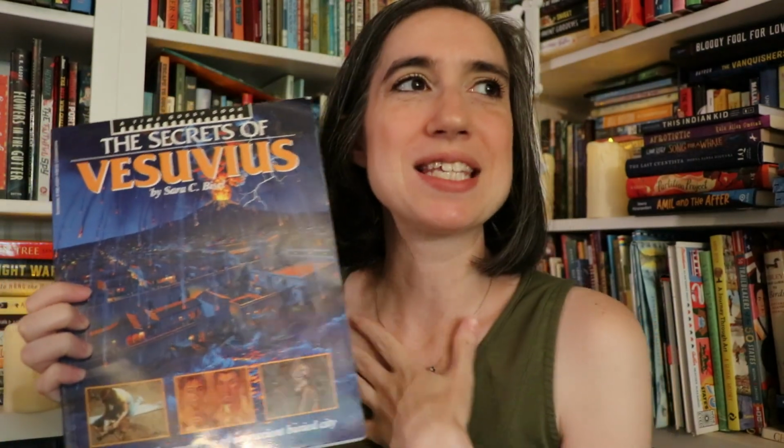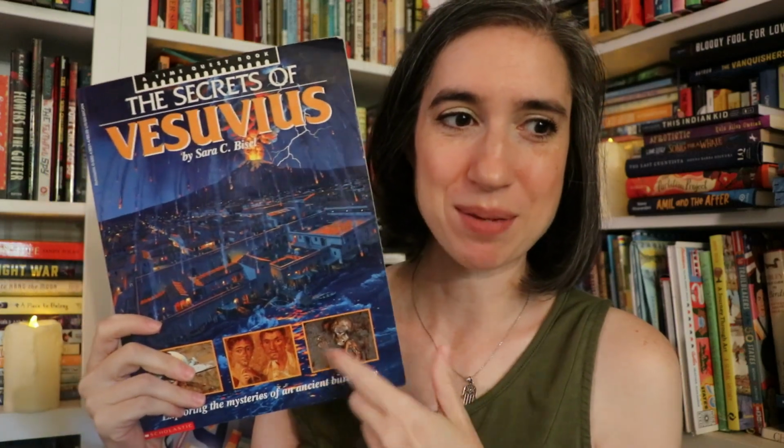When we get to Pompeii, I wanted to read this because this is one of my favorite things that I have maintained from my childhood. I don't have a lot of my favorite books from my childhood left, but I still have this one. This is The Secrets of Vesuvius by Sarah C. Bissell. This book had me nearly wanting to be an archaeologist.